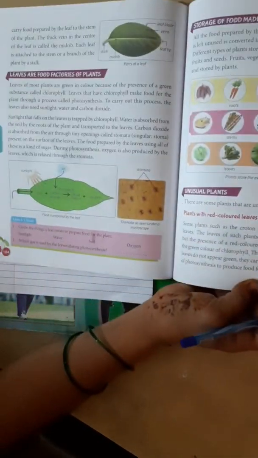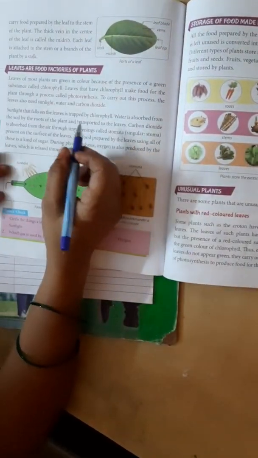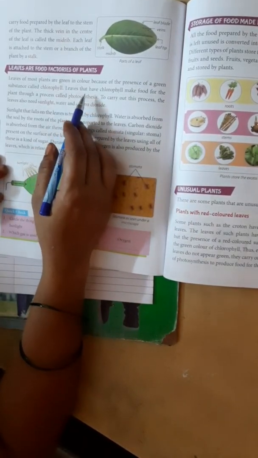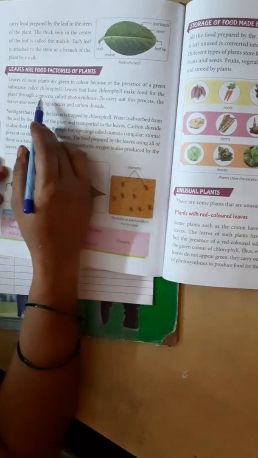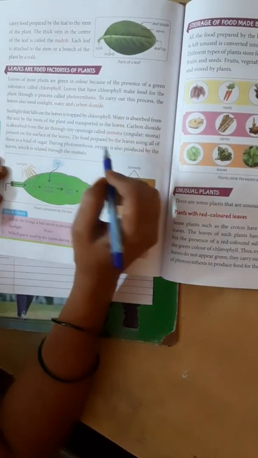Understand? So listen, why are the leaves called food factories or kitchen of the plant? Most of the plants are green in color because of the presence of a green substance called chlorophyll. I think all this we discussed.